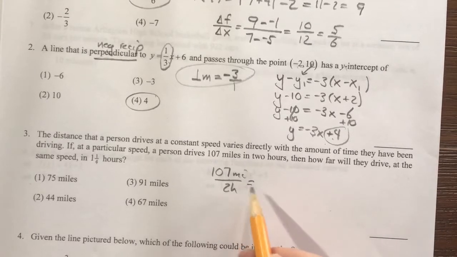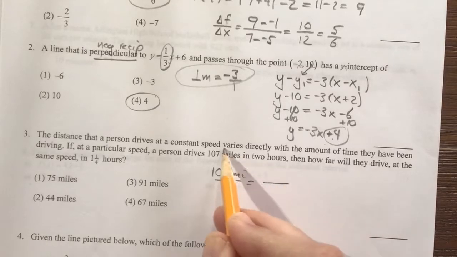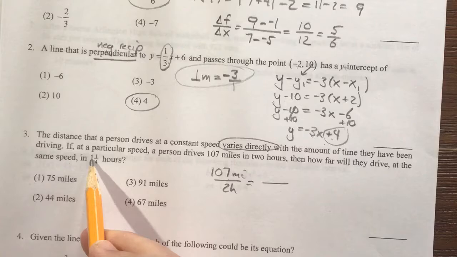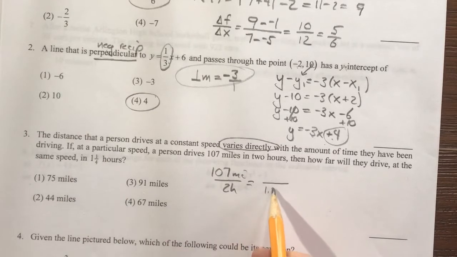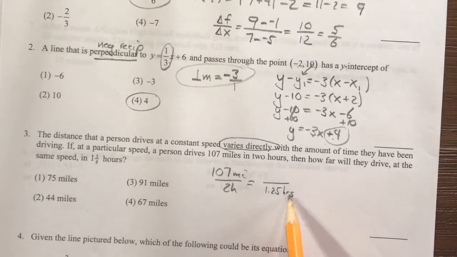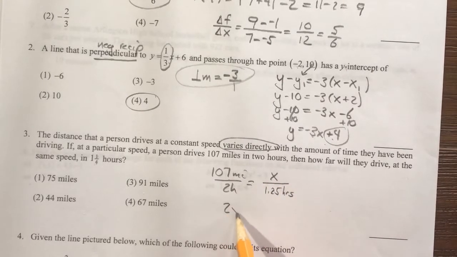Or what I like to do is just set up a proportion. Okay, varies directly means you can set up a proportion. So in 1¼, I'm going to change that to 1.25 hours. I don't like mixed numbers. 1.25 hours. How far did they go? So we're going to cross multiply, get 2x.